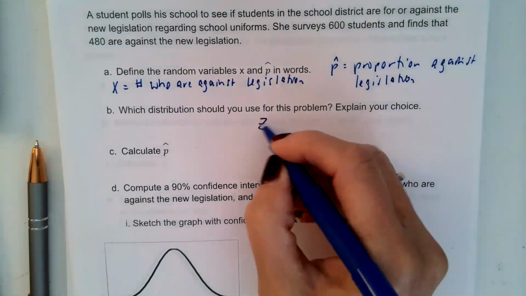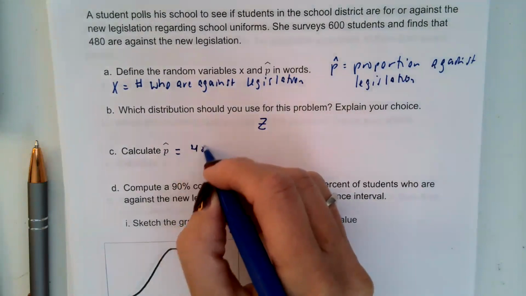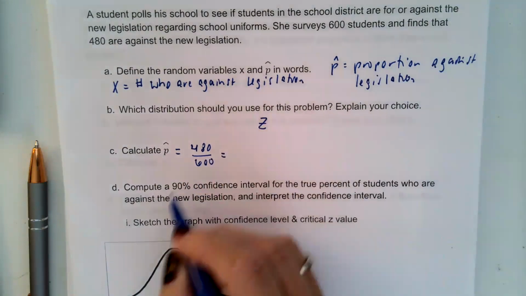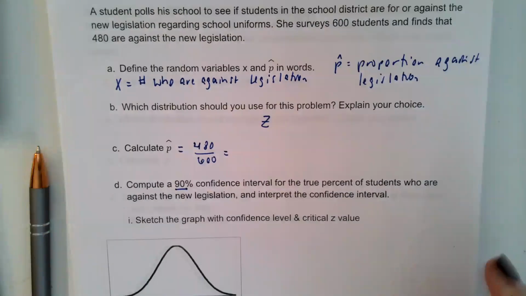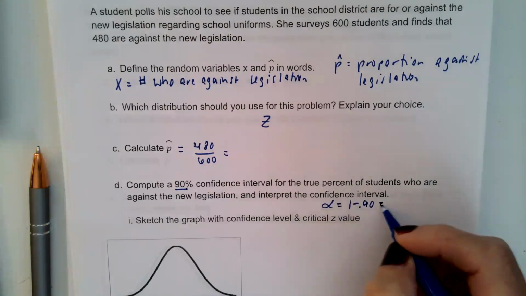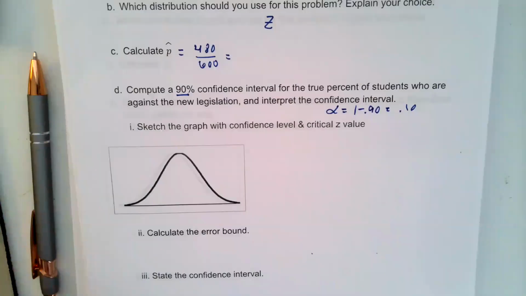And we're still using the Z distribution, and the P hat is 480 out of 600. And we're using 90% confidence, so that means our alpha is 1 minus 0.90 or 0.10, and that's what we're going to use for Desmos. So let's just go ahead and go to Desmos and check it out.